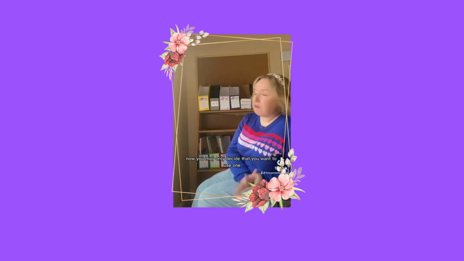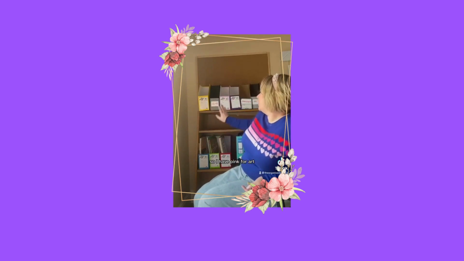The next colour, or set of colours, I'm going to suggest are pink and purple. Now you may only decide that you want to use one. It just depends on how many resources you have. And I'm going to suggest that these are used for the arts subjects. So I have pink for art, a light purple for music, and a dark purple for drama. Again, you may choose just to have one. You may not need to subdivide them. It's completely up to you.